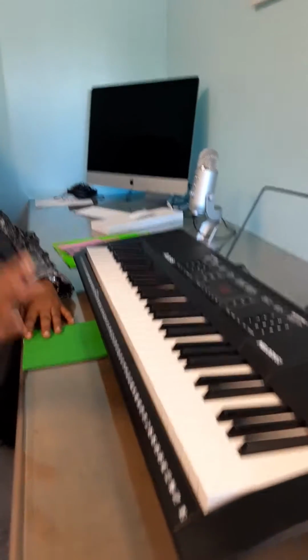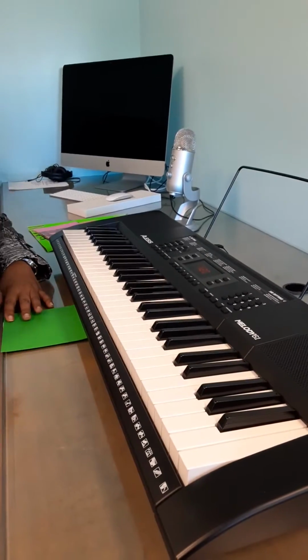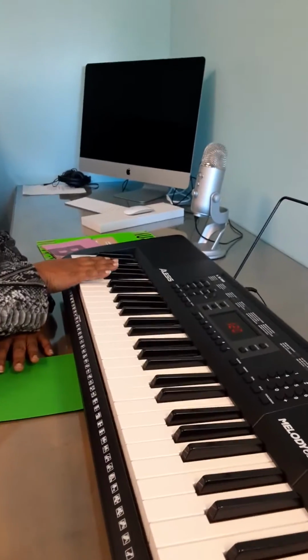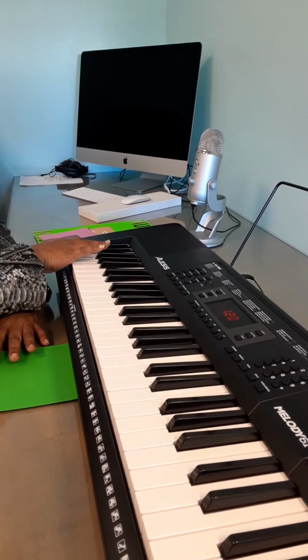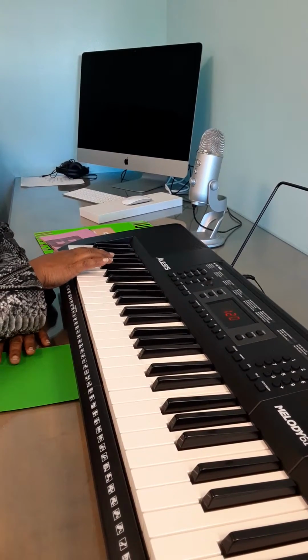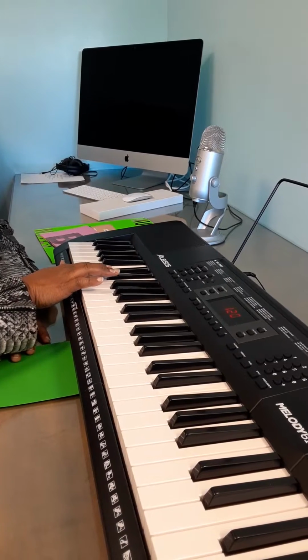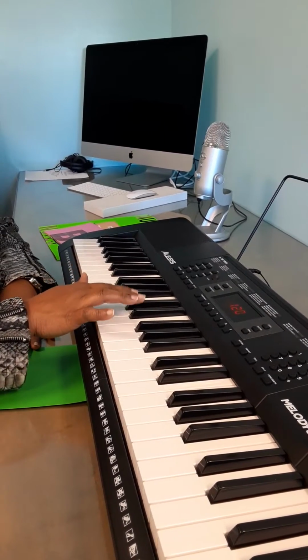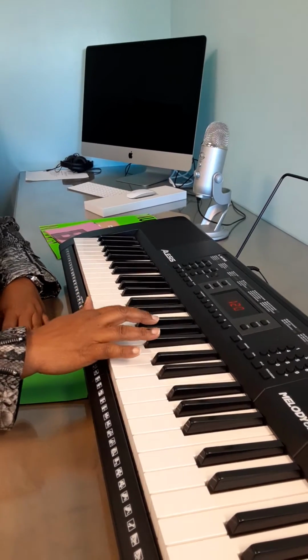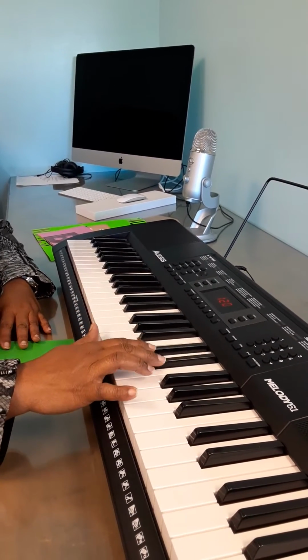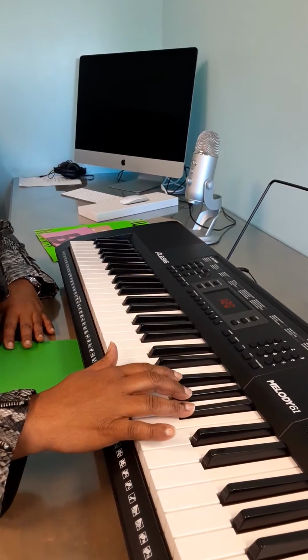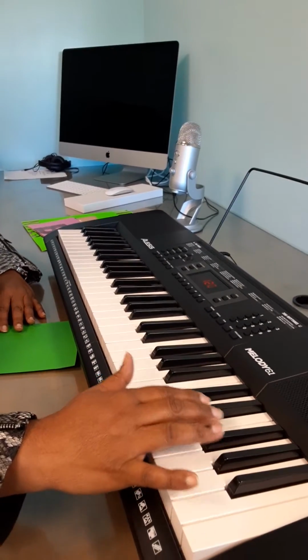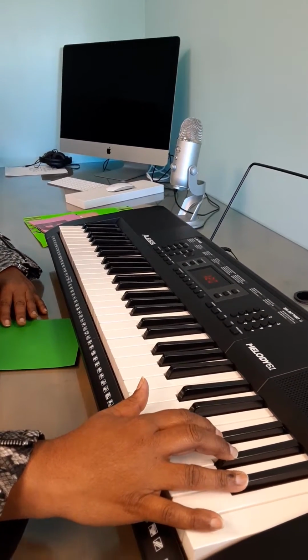We are going to look at the keyboard and you're going to see a set of 2 black keys. Then you're going to see a set of 3 black keys. 2 black keys, then another set of 3 black keys. A set of 2, a set of 3, and a set of 2, and then a set of 3 black keys.